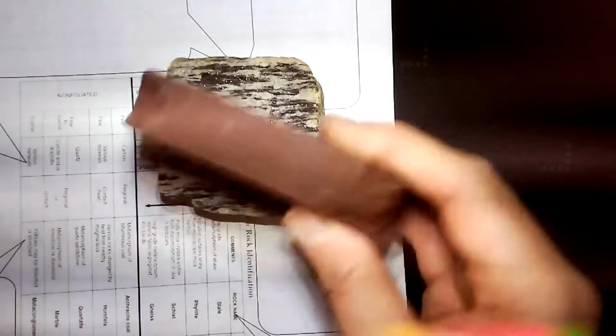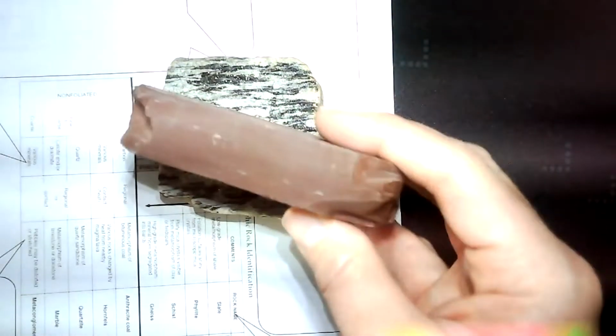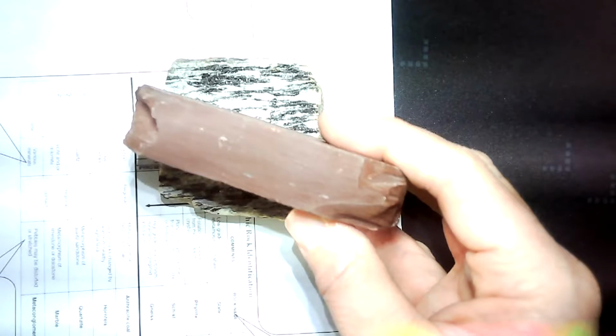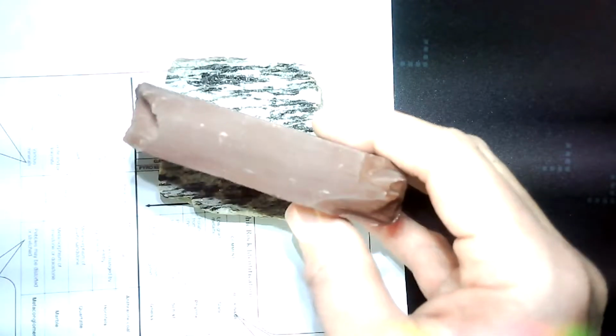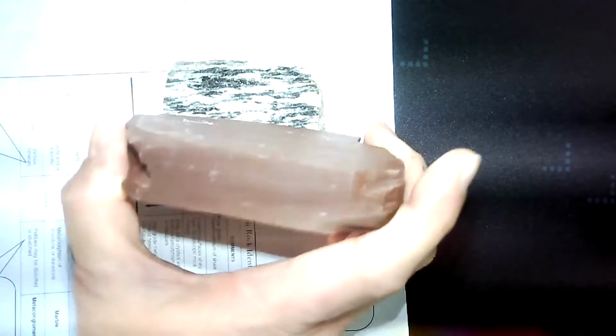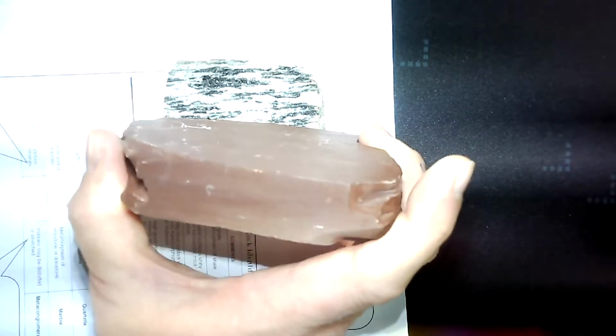This one, I don't think you're gonna be able to see. What do we got? Layers or no layers? Layers. See the different lines in there? Those are layers. So this one is just mineral alignment. The minerals are just lined up in this one. Then we've got this guy.